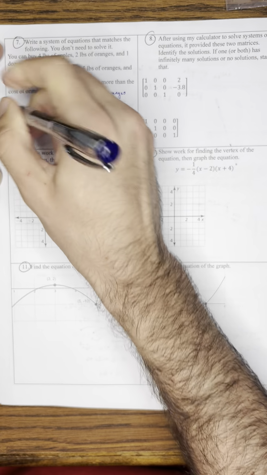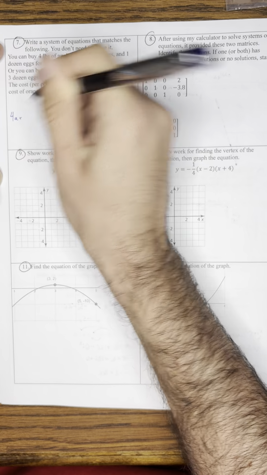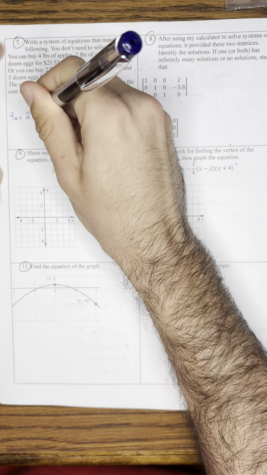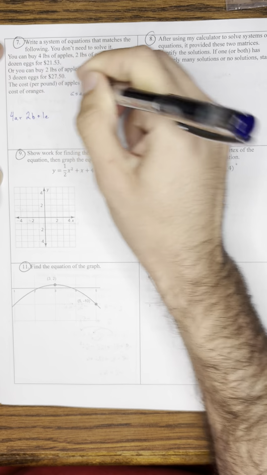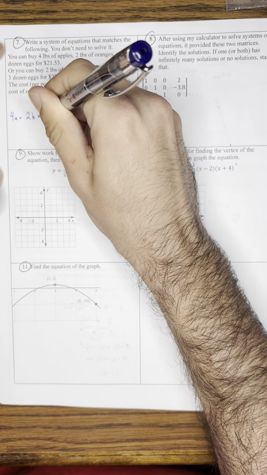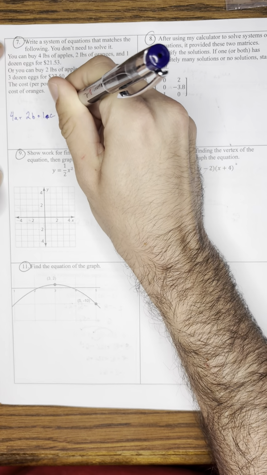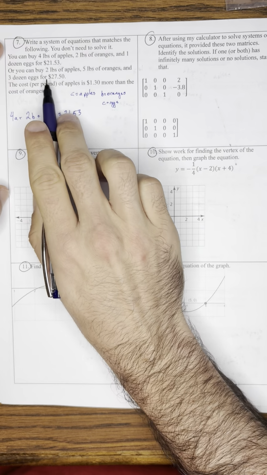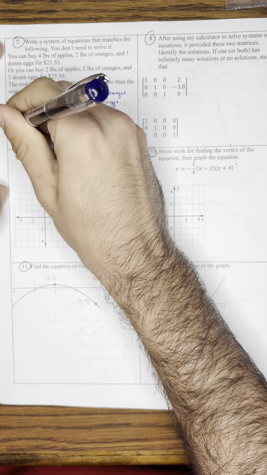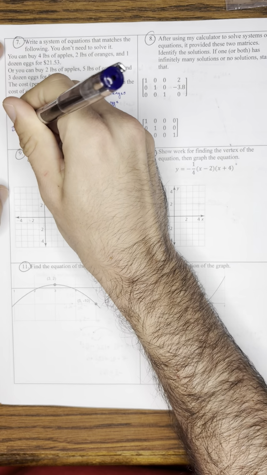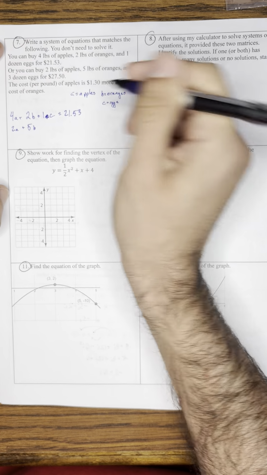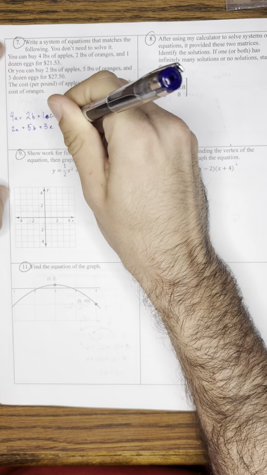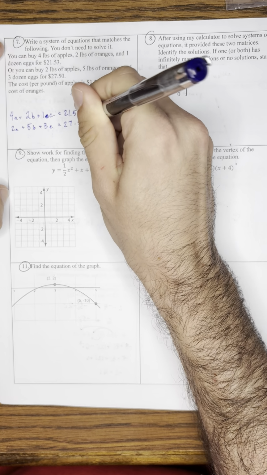So we've got 4 apples plus 2 oranges plus 1 egg. I was going to say C for egg. Equals 21.53. That's all you needed to do. And then we've got 2 apples plus 5 oranges plus 3 eggs would give us 27.50.